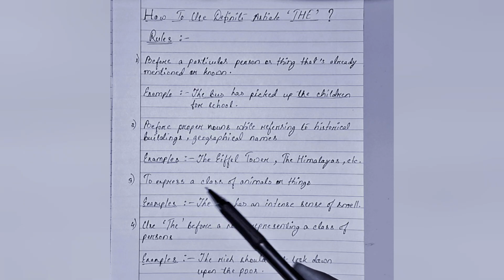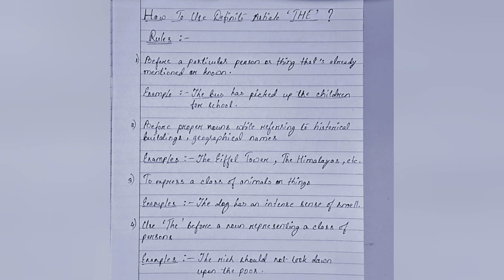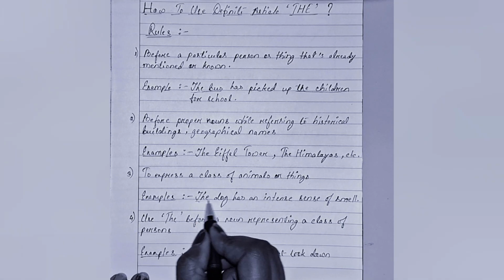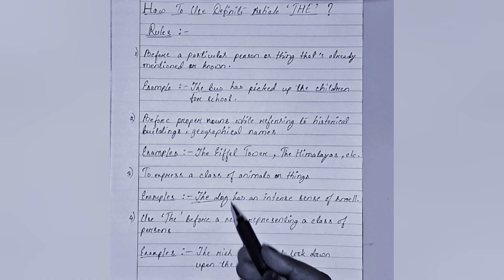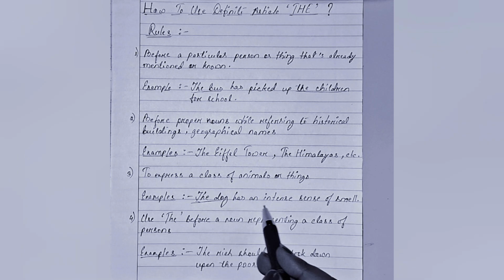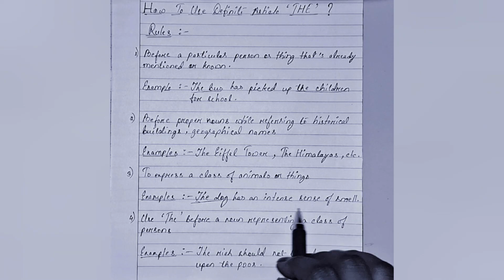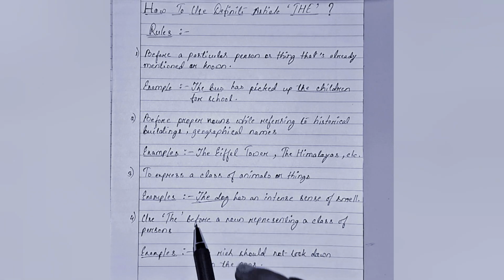Third, to express a class of animals or things. When we express a class of animals or things, we use "the" before the class. For example, the dog has an intense sense of smell. The dog here is describing a whole class of dogs. So we are using "the dog" because it is a class of animal. All dogs have an intense sense of smell, not a single dog. So it is representing a class of animals, and we use "the" before dog.